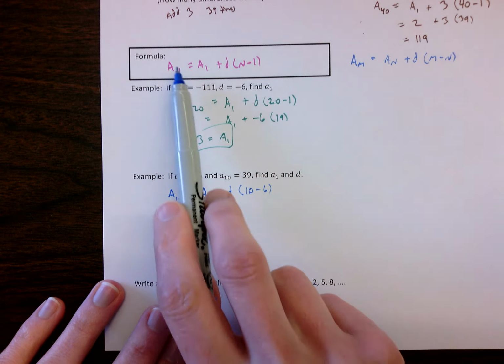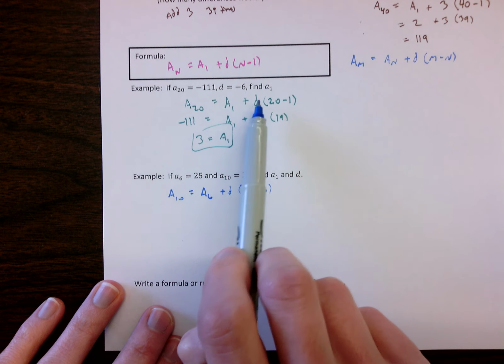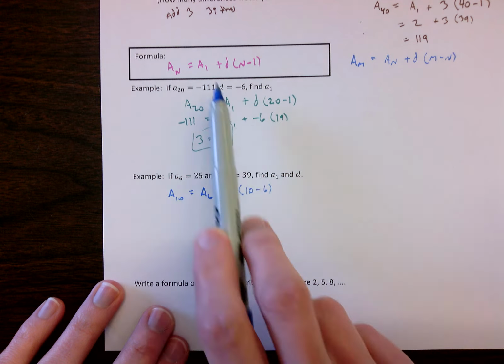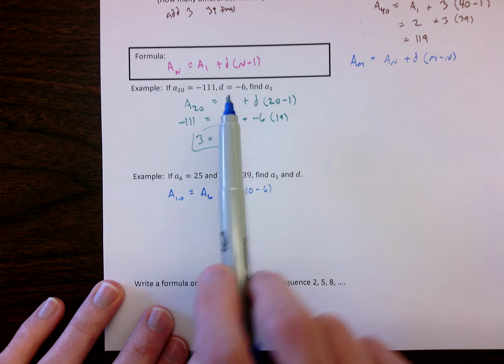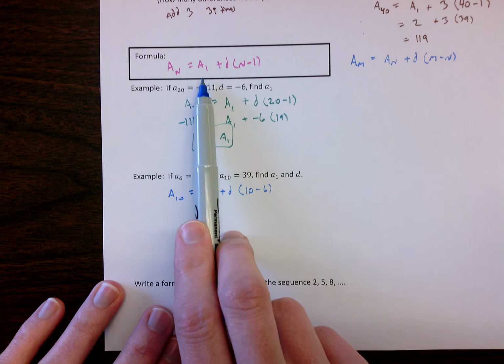Okay, so even though we have this formula here, you don't want to treat this as memorizing a formula and then using it. You want to take the general concept of what's going on in this formula so that you can apply it to any situation, not just specifically starting from the first term.